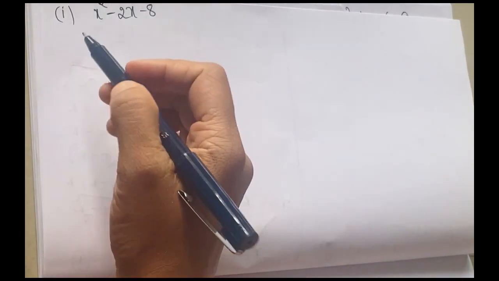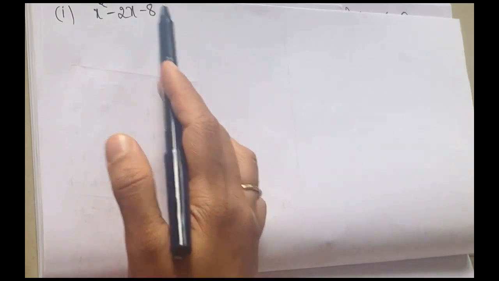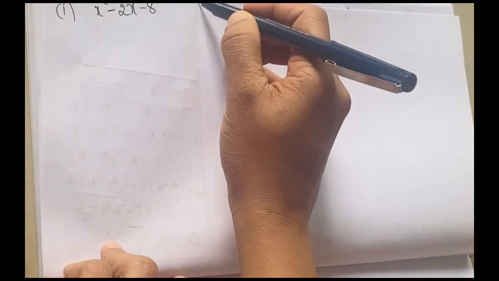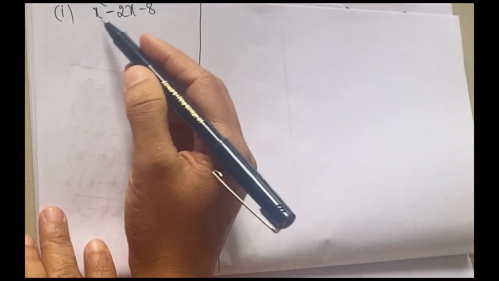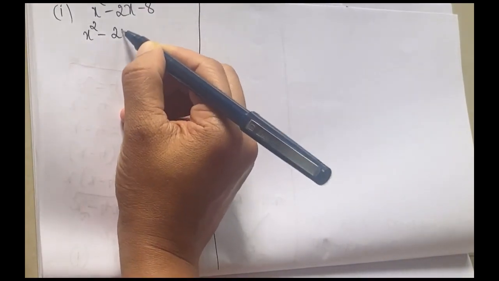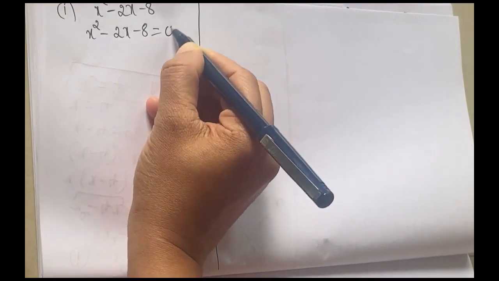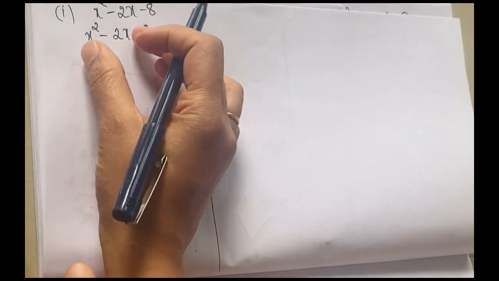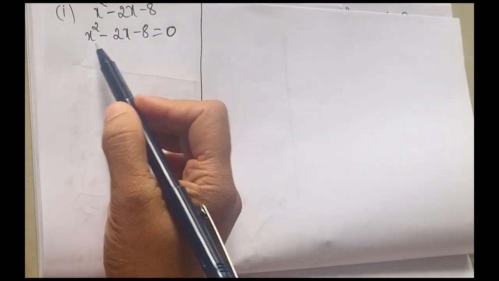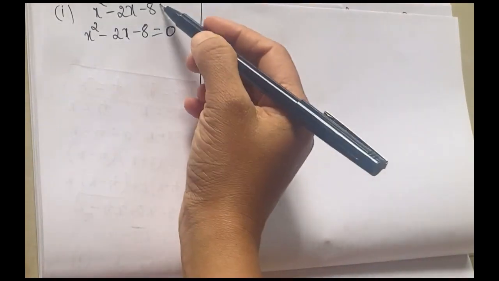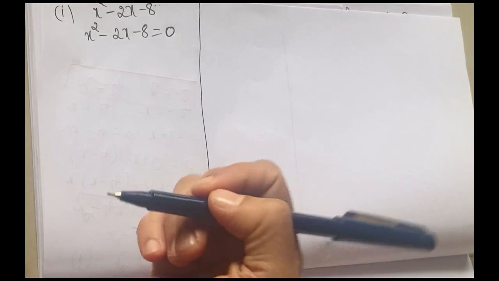Our aim is to find the number of zeros of this quadratic polynomial. There is a method to find the number of zeros of the quadratic polynomial. I will consider this one as x square minus 2x minus 8 is equal to 0. Then when you solve this quadratic equation, you will get values of x. That is nothing but the zeros of this polynomial.